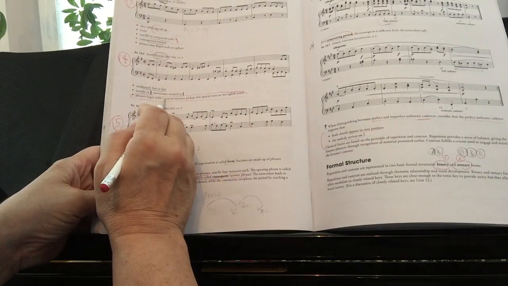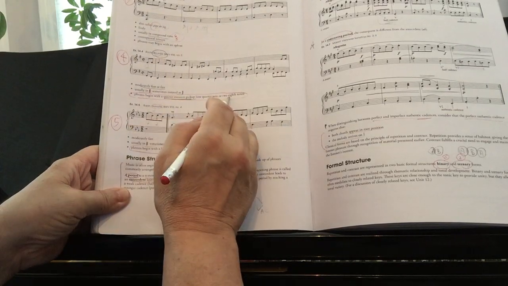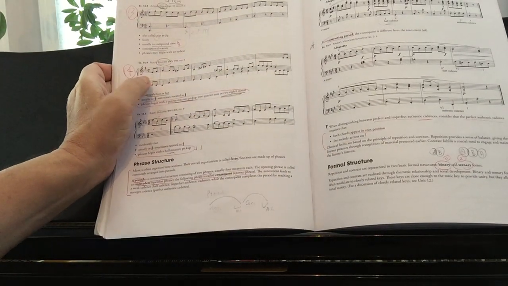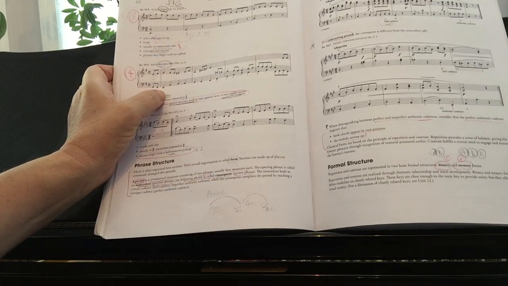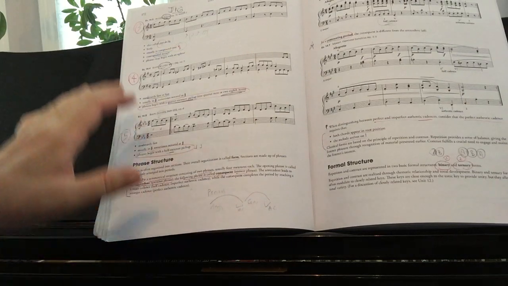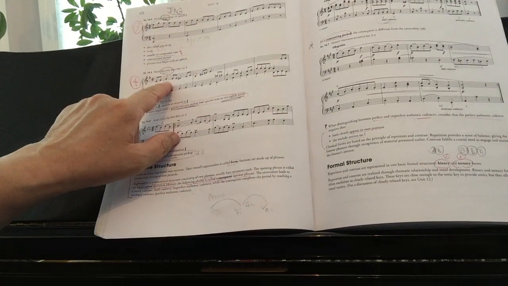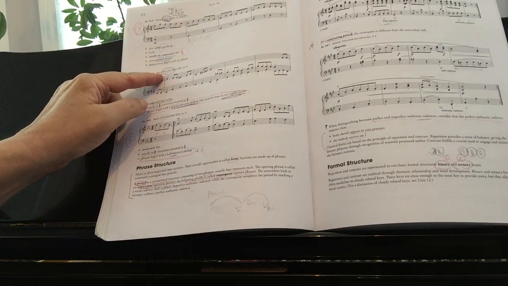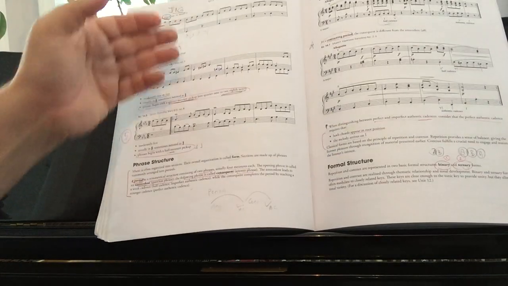Phrases begin with a quarter note pickup or 2/8 pickup. So 1, 2, 3. Again, you have a pickup. There's the first beat. If you see a 2/8 pickup, you have a bourrée. Okay? I think it's easy to tell these apart.